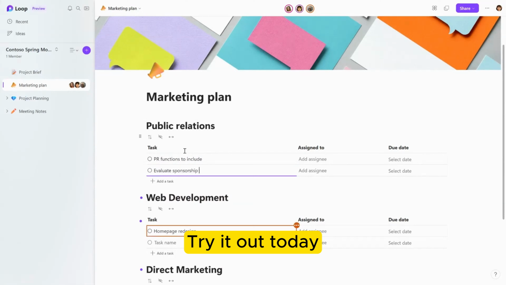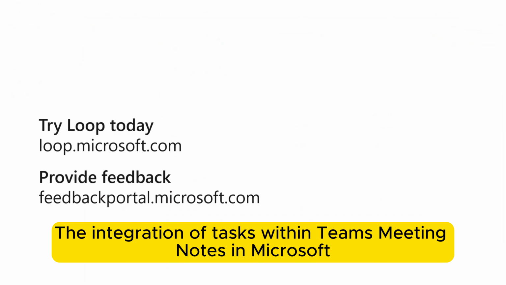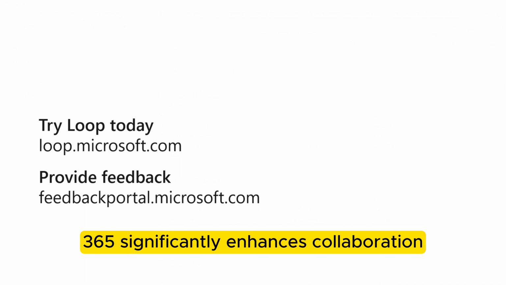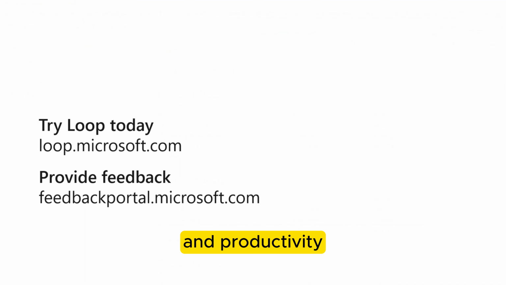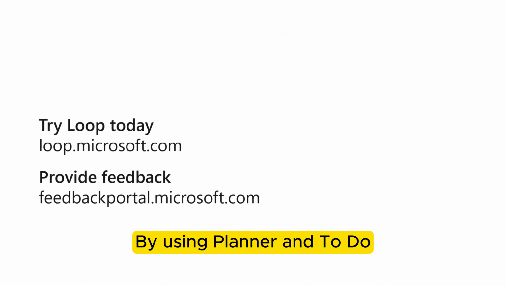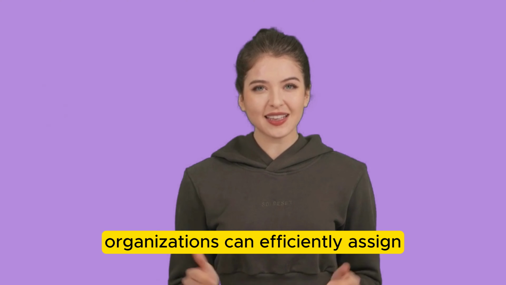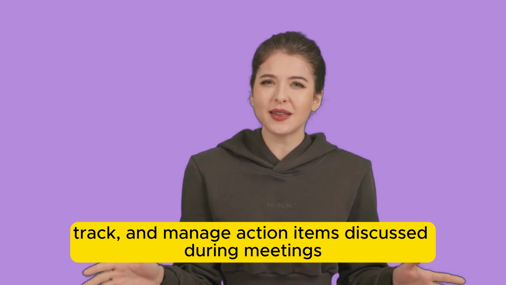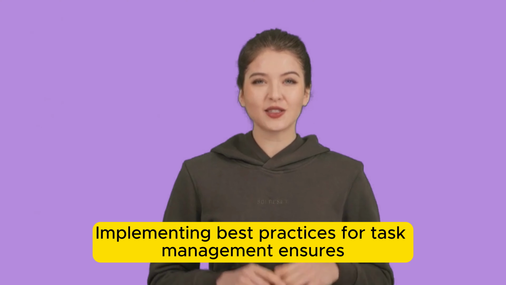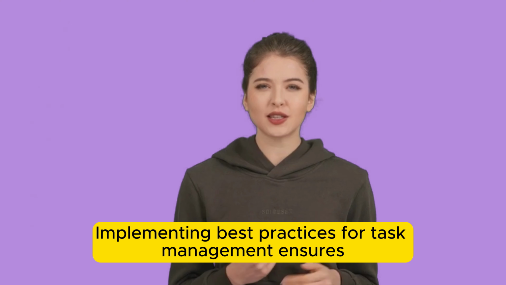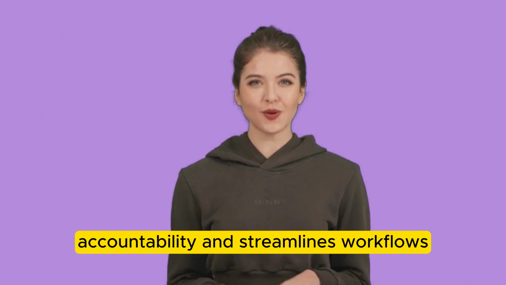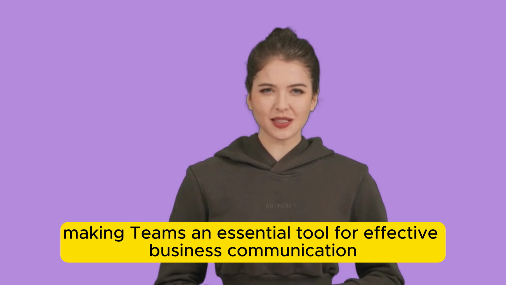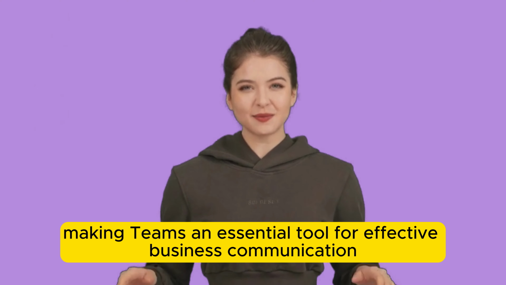Try it out today. The integration of tasks within Teams meeting notes in Microsoft 365 significantly enhances collaboration and productivity. By using Planner and To Do, organizations can efficiently assign, track, and manage action items discussed during meetings. Implementing best practices for task management ensures accountability and streamlines workflows, making Teams an essential tool for effective business communication.